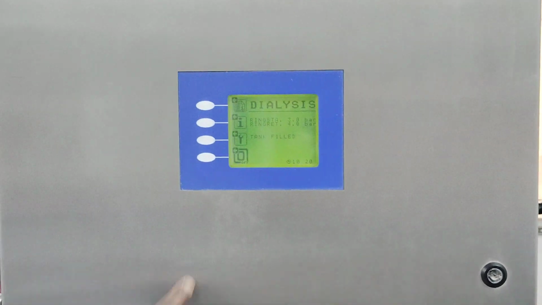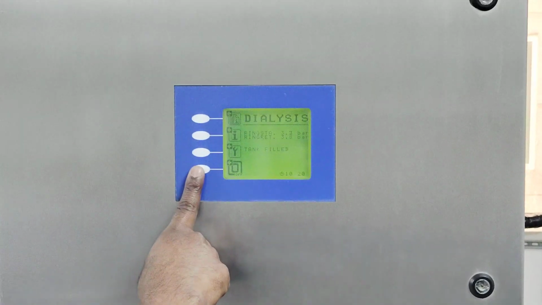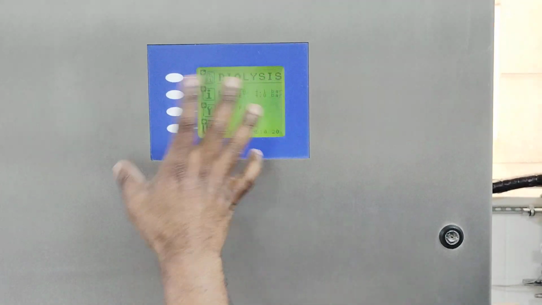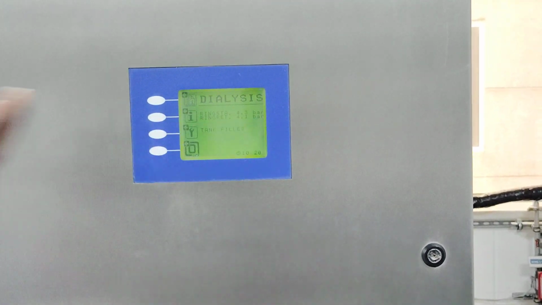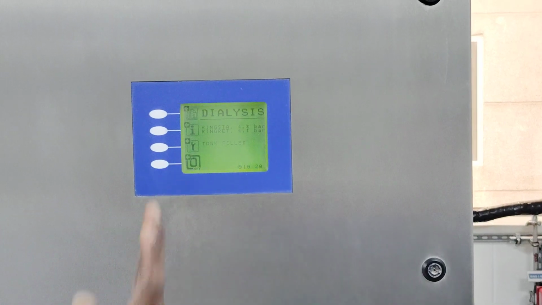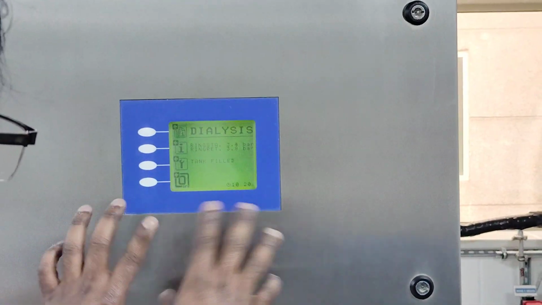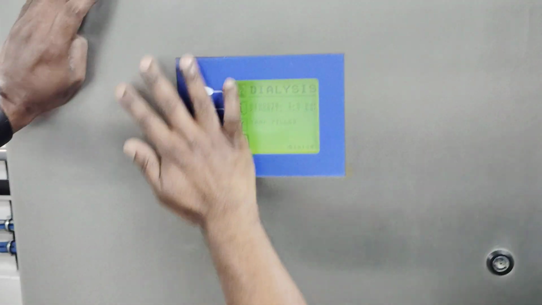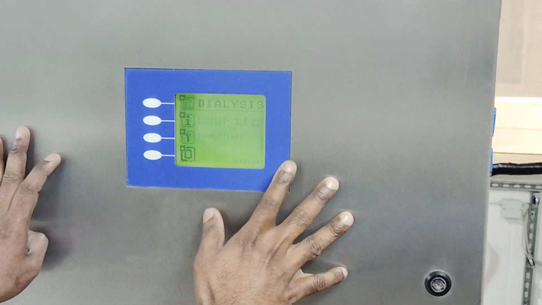Suppose RO1 is running today, so when you switch off from here, it will switch off. When you switch on from here, it will switch on the same. And there is nothing else here to control the RO, only for on and off. They will not show anything over there. The remaining part here is for the heat distribution system. This control system is used completely for the heat distribution system only.